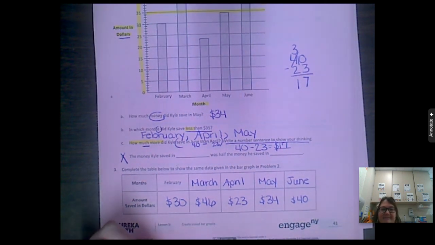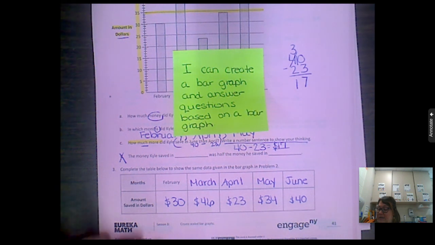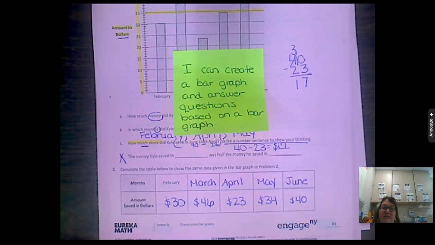Good job. All right, so that's it for today. Today we created bar graphs, and then we definitely practiced answering questions based on the data that we plotted in our bar graphs. Okay, good work today with our graphing, and I will see you tomorrow for some more graphing.